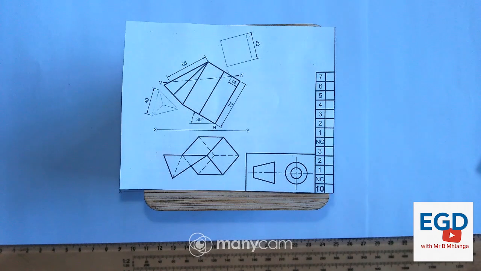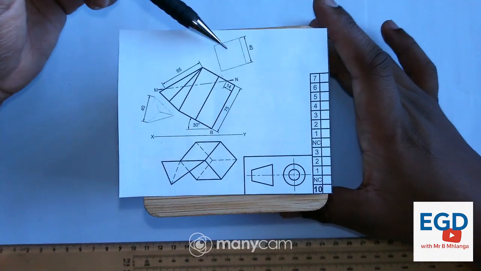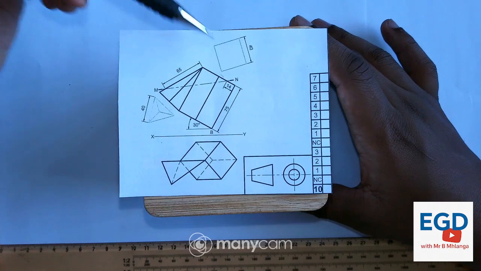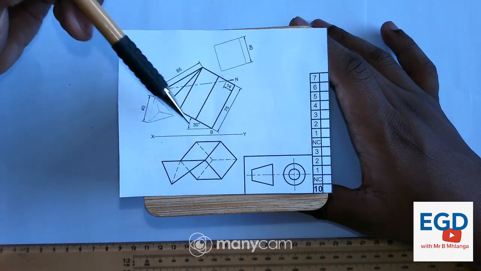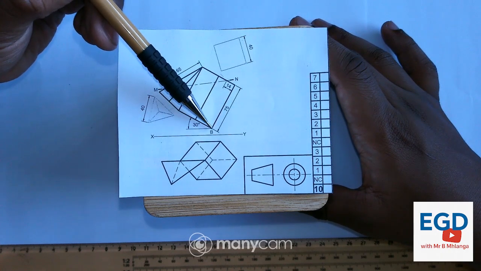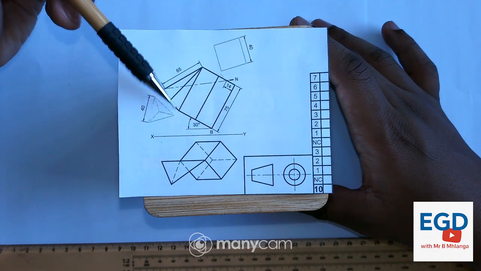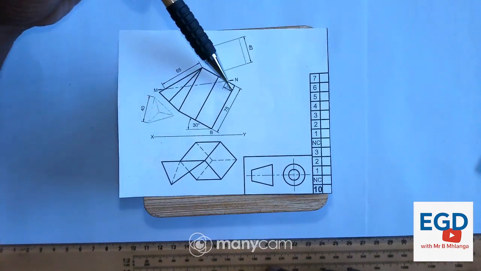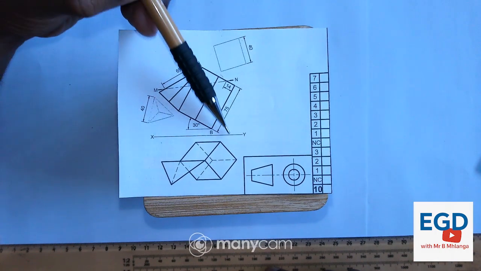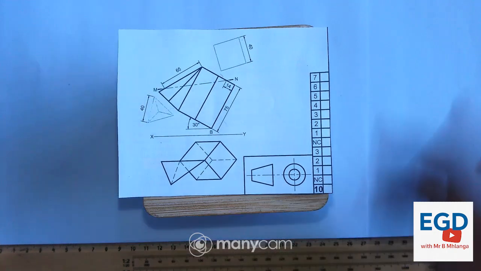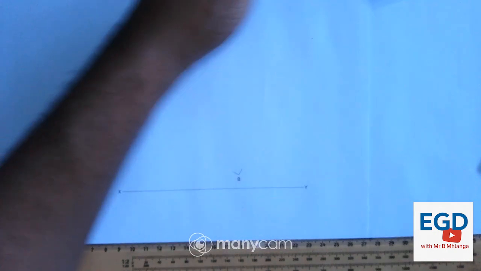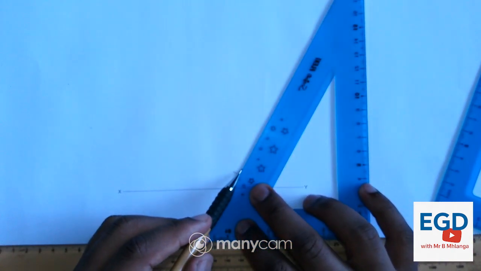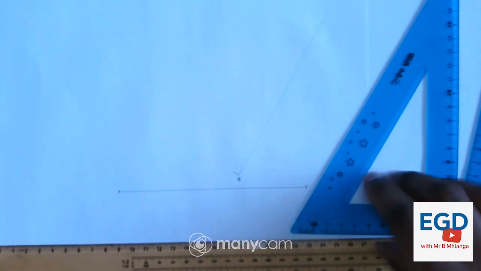Okay, so before I waste more time, I'll just start with my drawing. So obviously I'll start with the auxiliary view. Because we are given that this base of the prism is tilted at an angle of 30, it means that this side is 60 degrees, right? Because the base this side is 30. So I'll start by extending that line using my 30 by 60 set square. So I'll just project that line up like that.